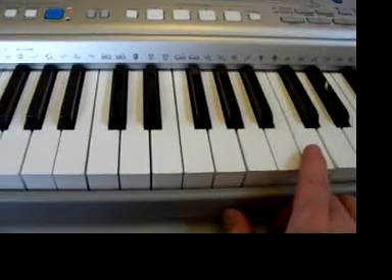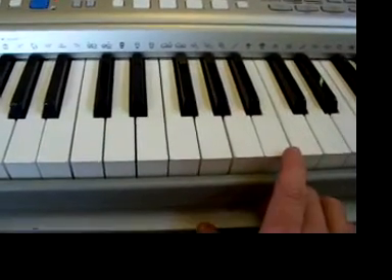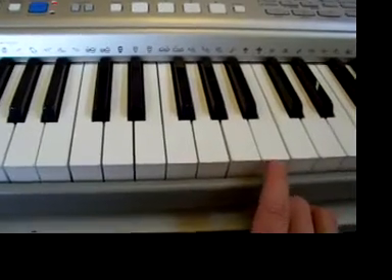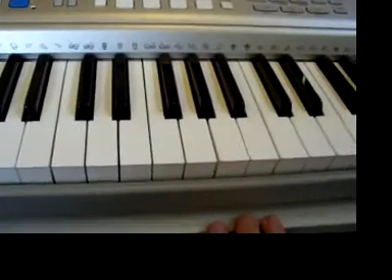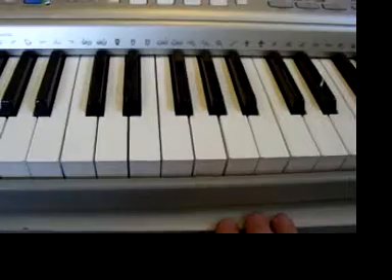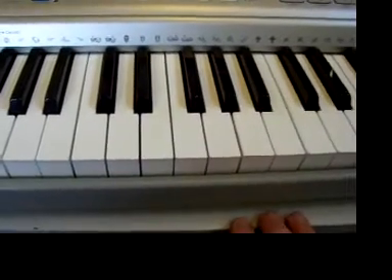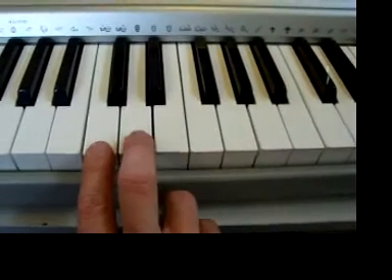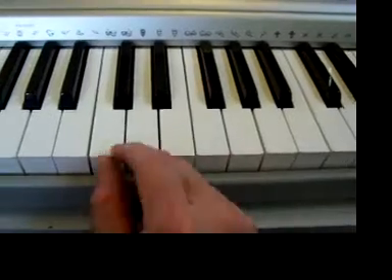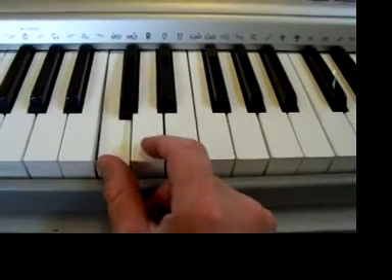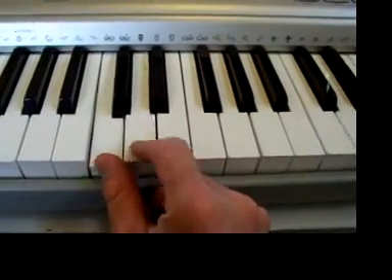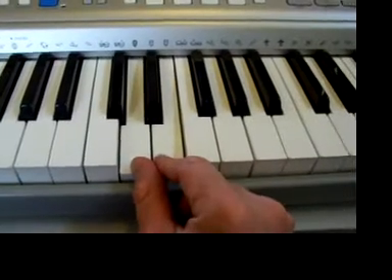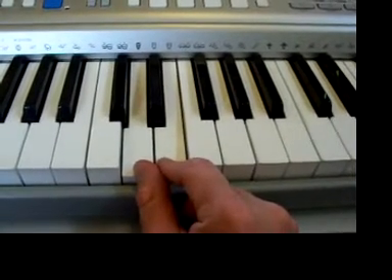Now, this is called the major scale, and it's made up of a certain pattern of intervals. And an interval, when we're talking about notes, is the distance between 2 notes. Now we're going to talk about tones and semitones. The distance between those 2 notes is called a tone. That's also called a tone.